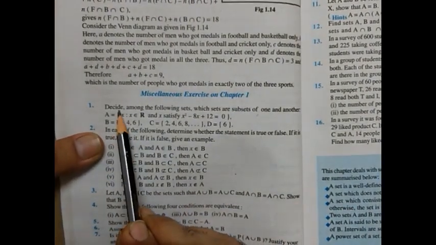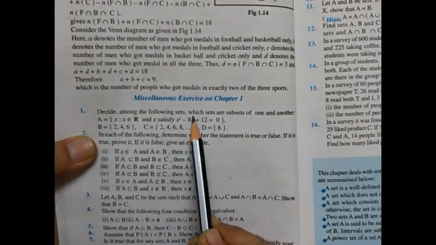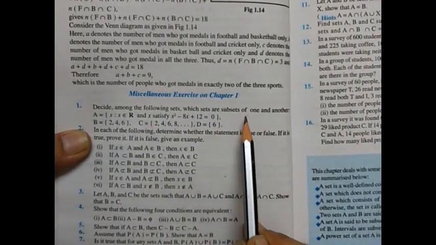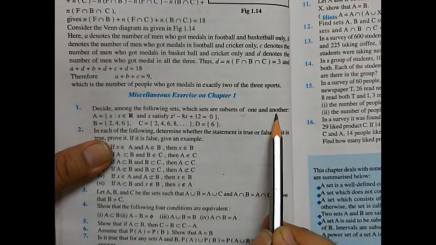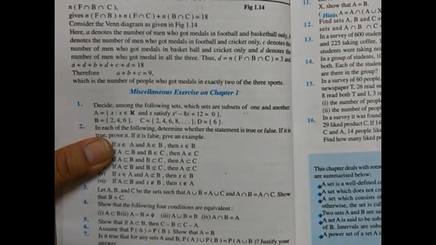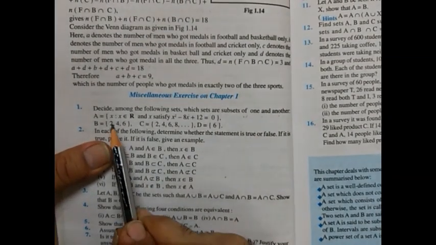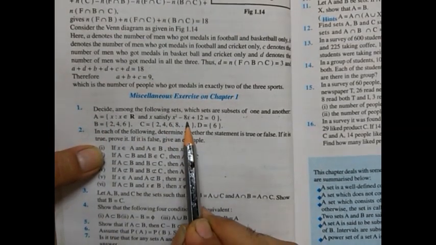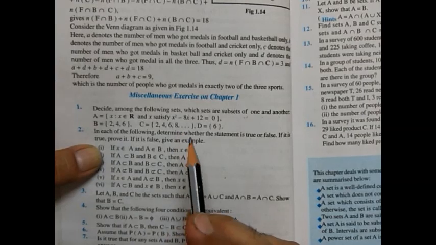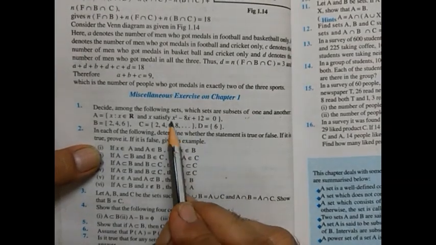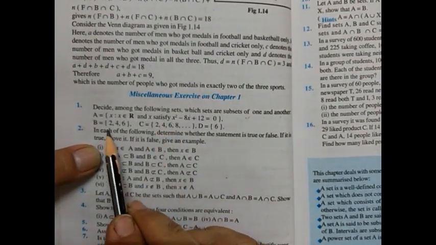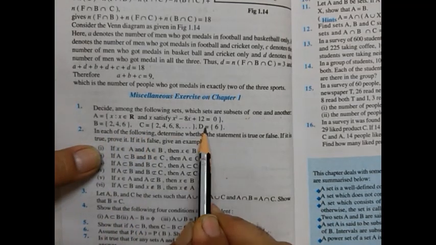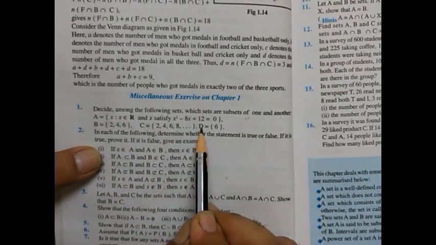Here it says, decide among the following sets which sets are subsets of one another. Now here the hint is that this set A is in set builder form, and B, C and D are in roster form.